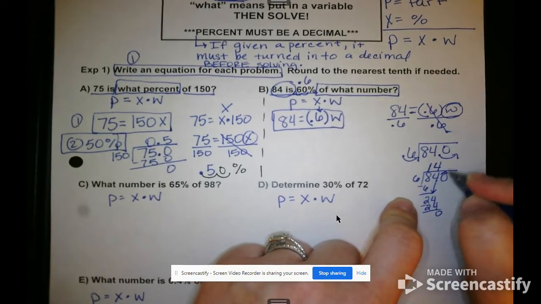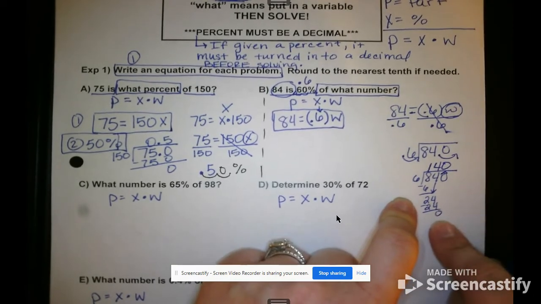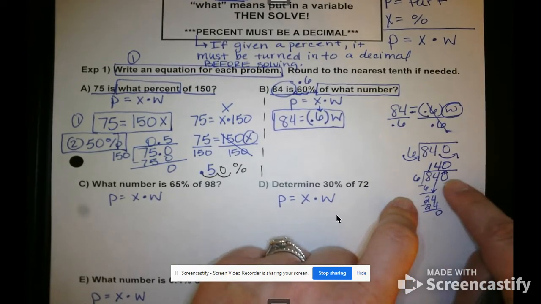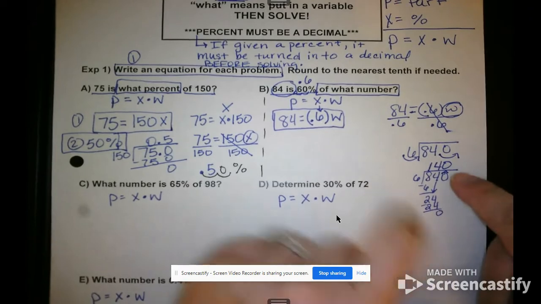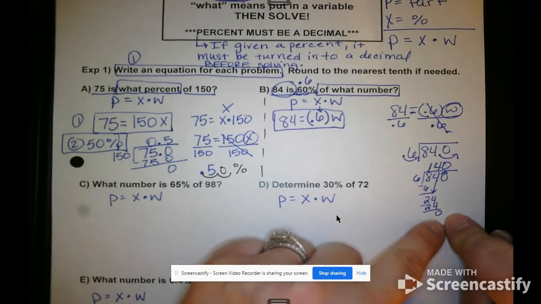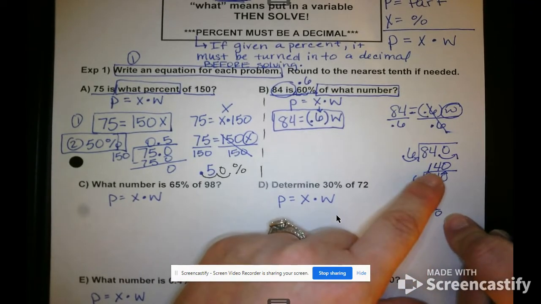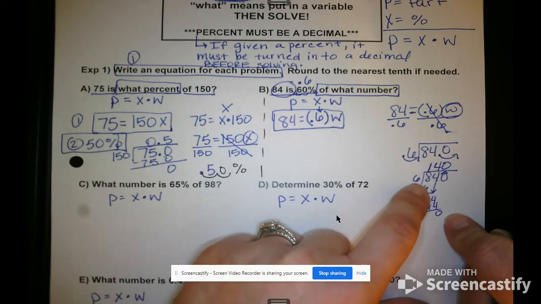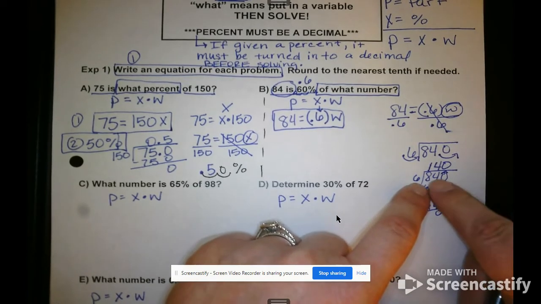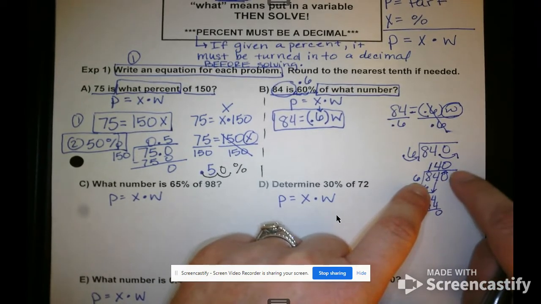I bring it up. If I zeroed out right here, that means this next number I can just bring up if it's a 0. A lot of people will bring that down and be like, oh, well, I have zeros, I'm done. No, you gotta add it. 14 times 6 would not give me 840. It would give me 84, but not 840. So that 0 is very, very important.